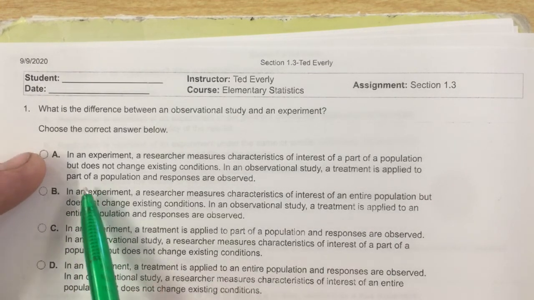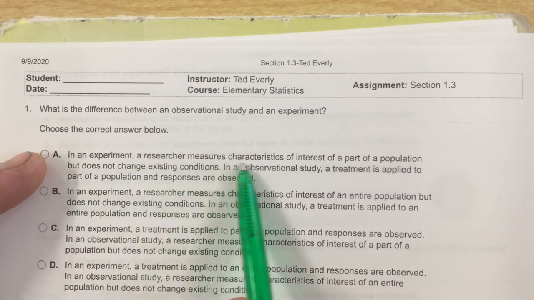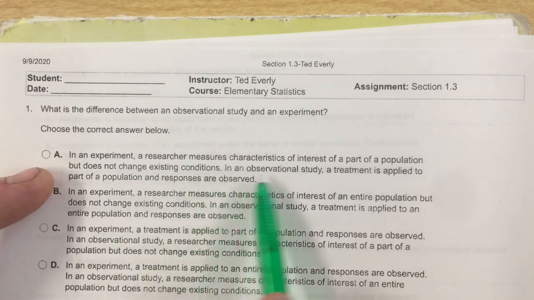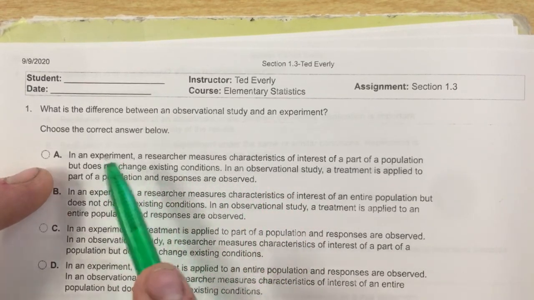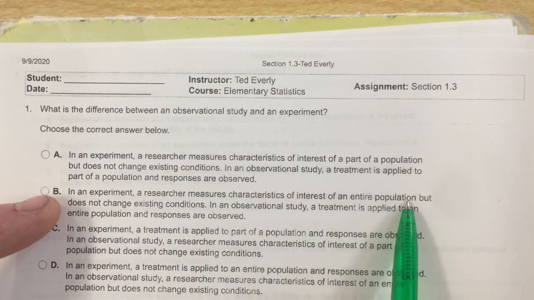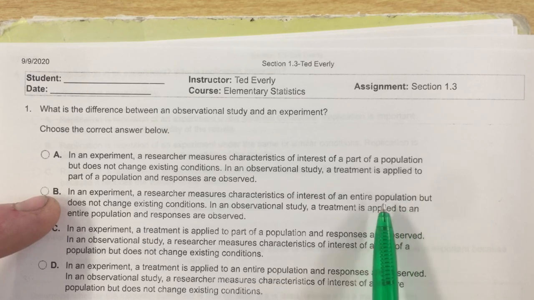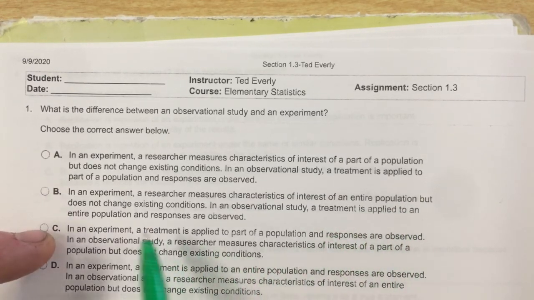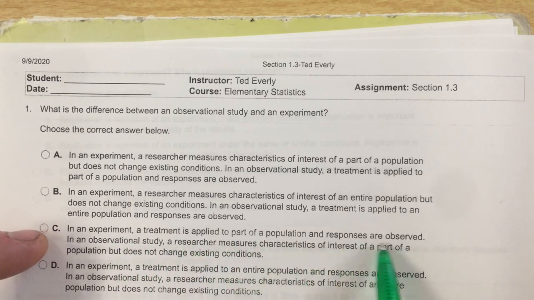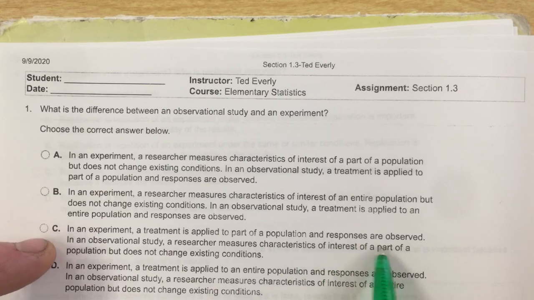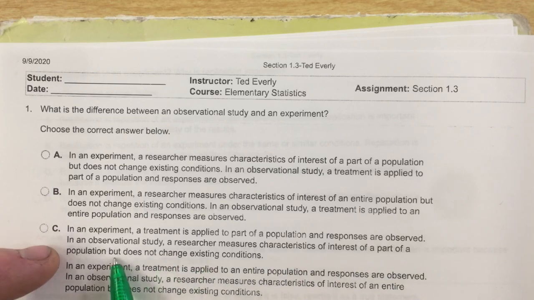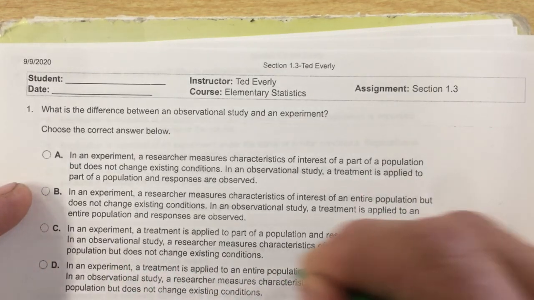Anyway, an experiment, a researcher measures characteristics of interest of a part of the population but does not change existing conditions. No, that's not right here. That's not right. An experiment, a researcher measures characteristics of interest of an entire population. Okay, it's not entire population. Treatment is applied to part of the population. A treatment and responses are observed. In an observational study, a researcher measures characteristics of interest of a part of the population but does not change the existing conditions. This is it right here.